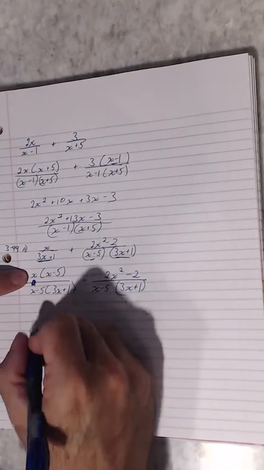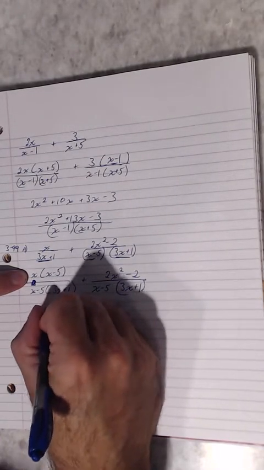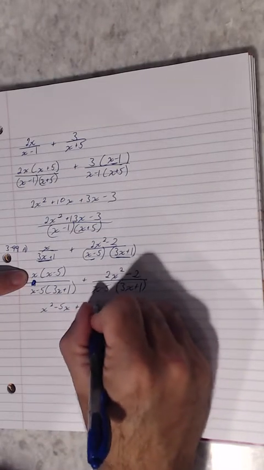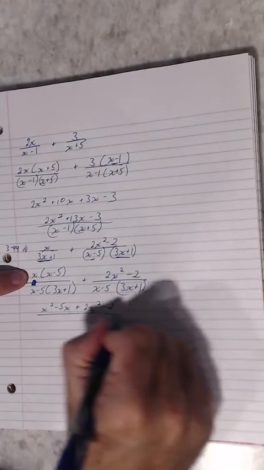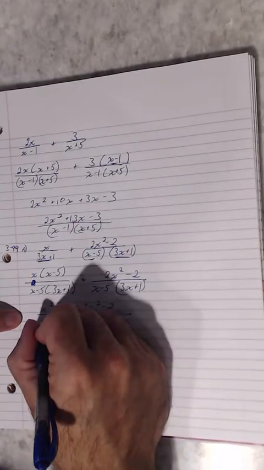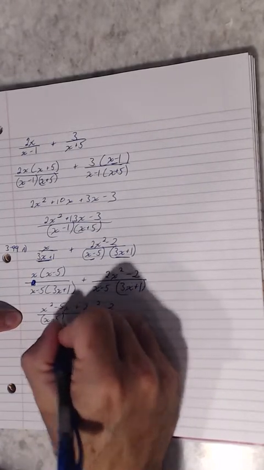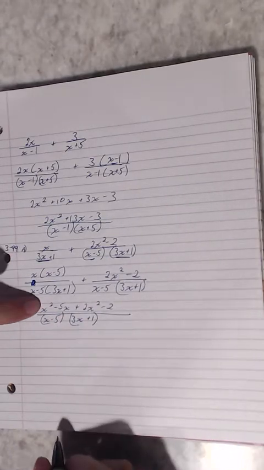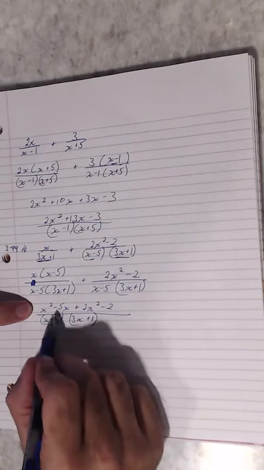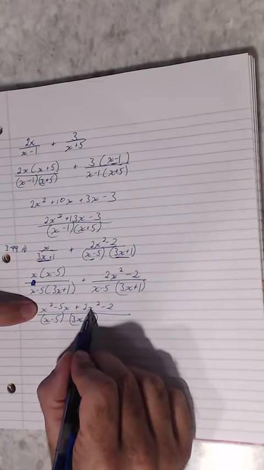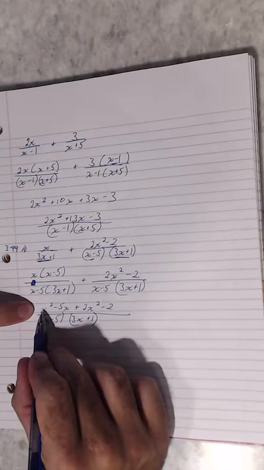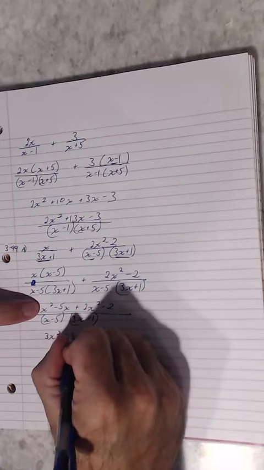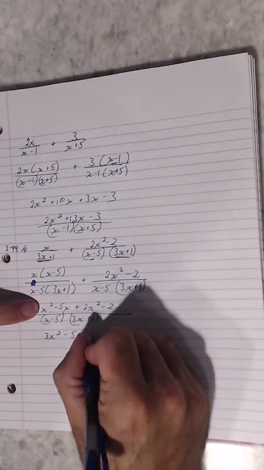Alright, so multiply this: x squared minus 5x plus 2x squared minus 2, over x minus 5, 3x plus 1. Leave that like it is. Combine your like terms. You got an x squared and an x squared, so 1x squared plus 2x squared is 3x squared minus 5x minus 2.